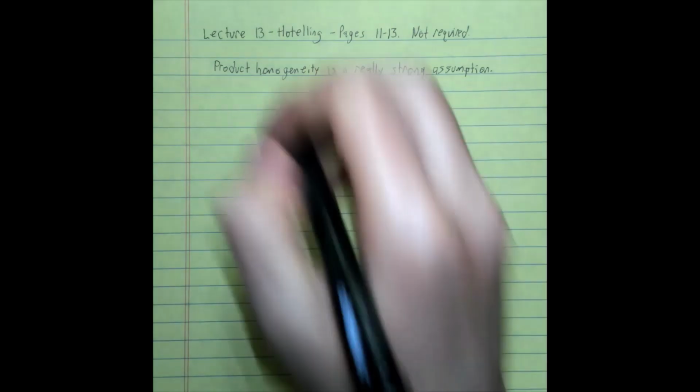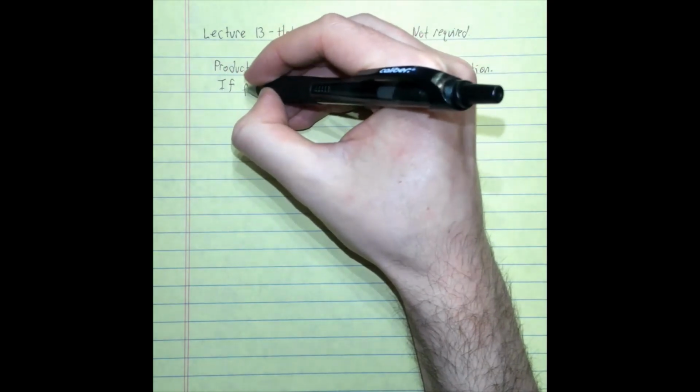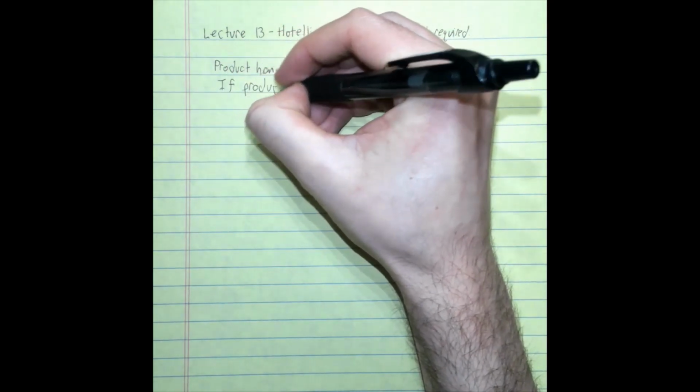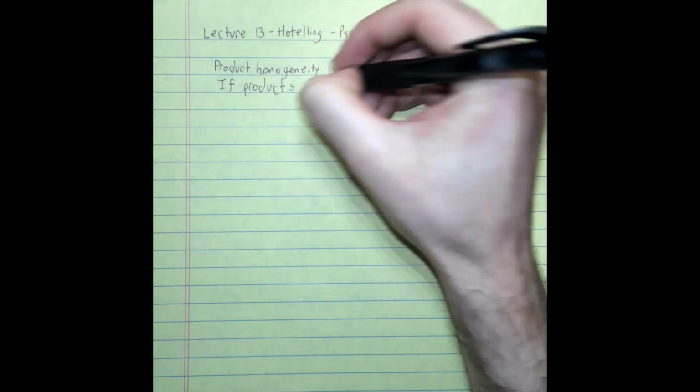So there are lots of ways that we can think about product differentiation. And if products are differentiated, right, then firms no longer face an infinitely elastic demand curve.